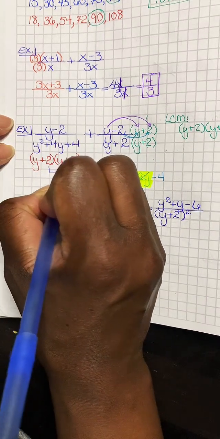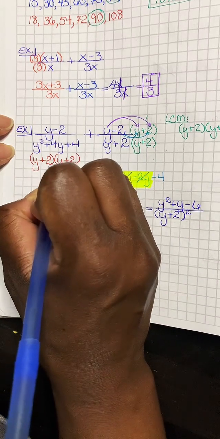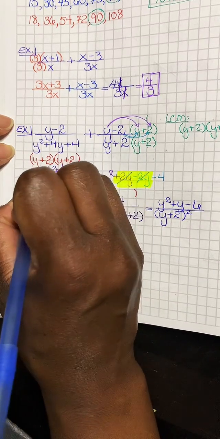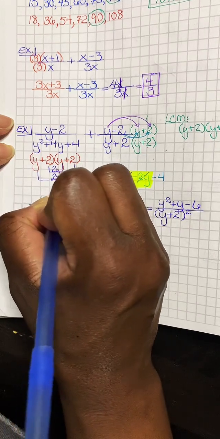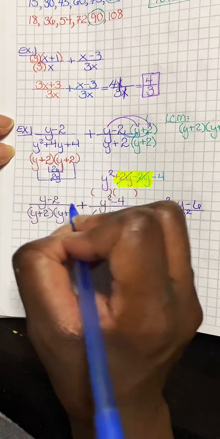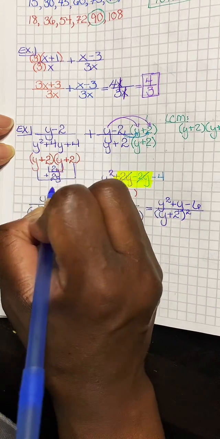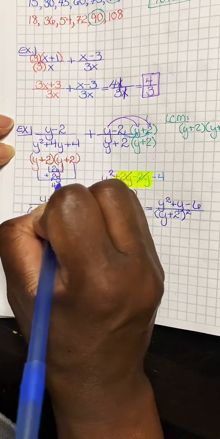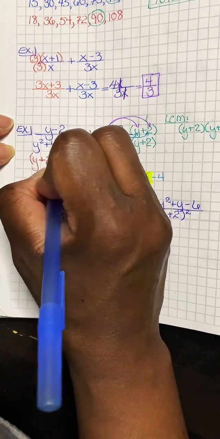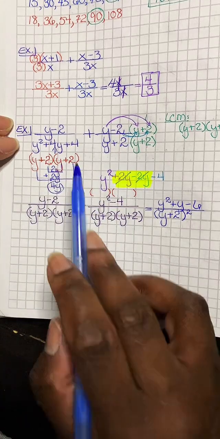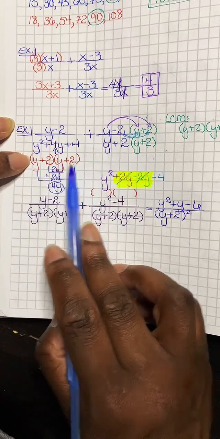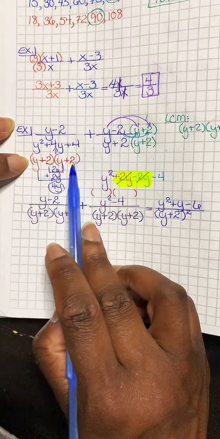It's right here. 2 times y gives me 2y, and 2 times y gives me 2y. When I add these two together, it gives me my 4y. So that's what we did. We factored to get these two parentheses.